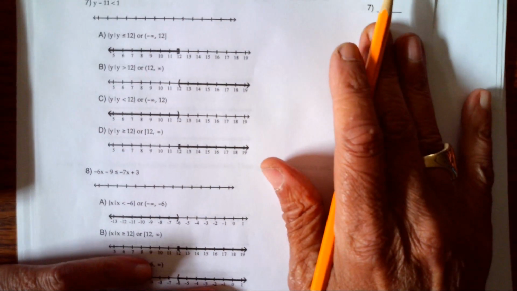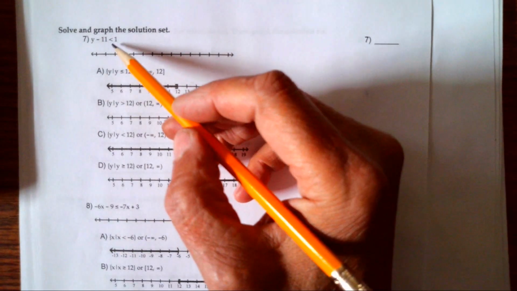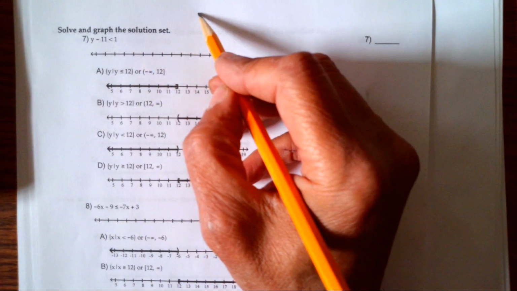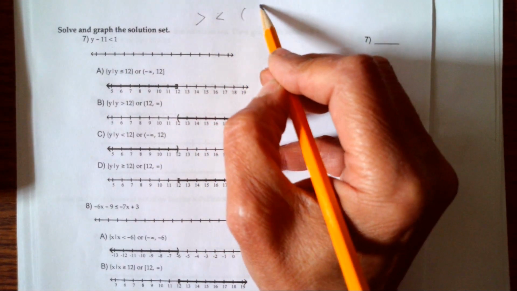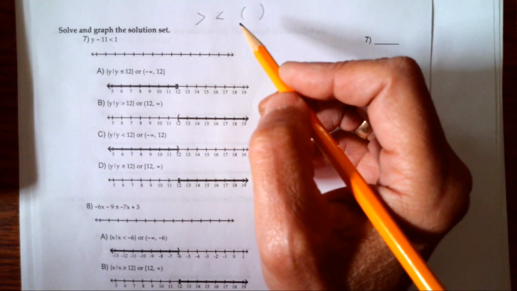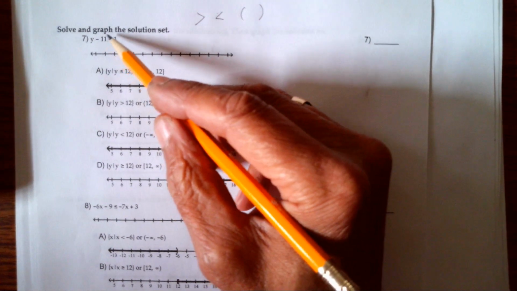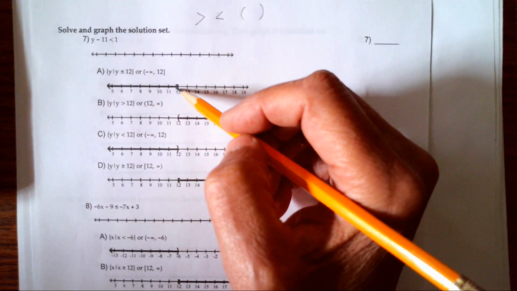I've mentioned this before in other videos. You know, a little trick, a little hint. Yeah, I guess it's a trick. Your inequality is a strict inequality, less than. We know less than or greater than are always associated with parentheses, not with brackets. All right, it's a strict inequality. So here I see a bracket. Well, it's not going to happen because this is a strict inequality. This is less than. It's not less than or equal to.